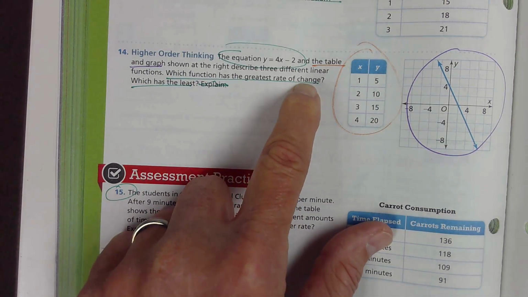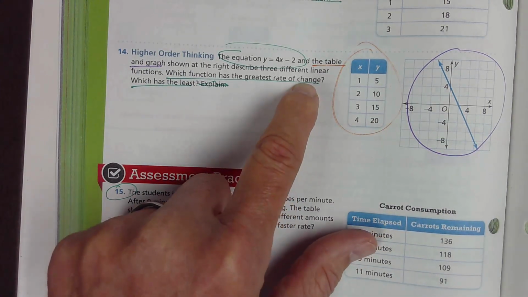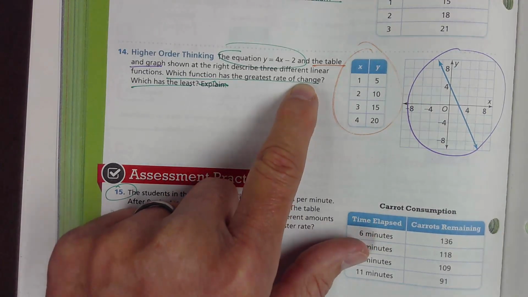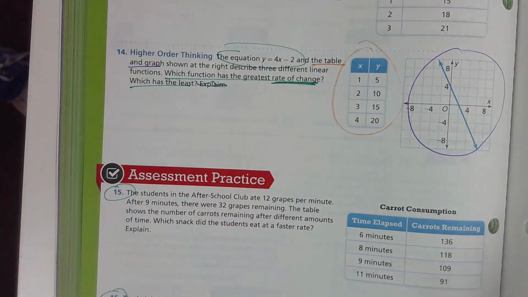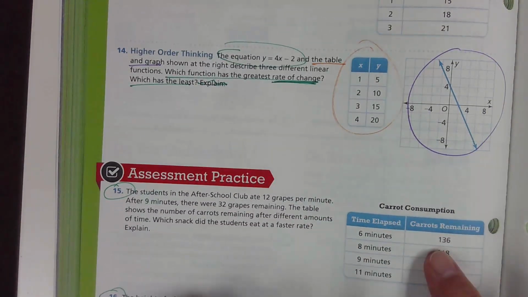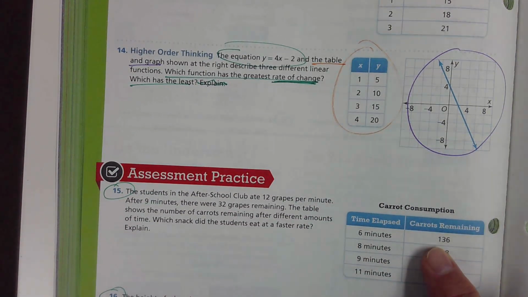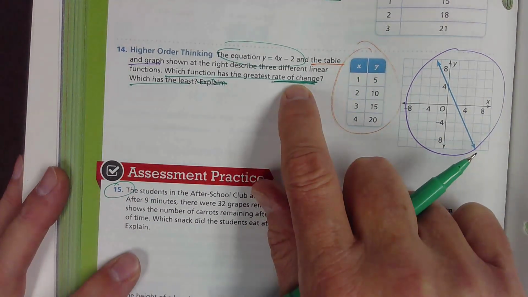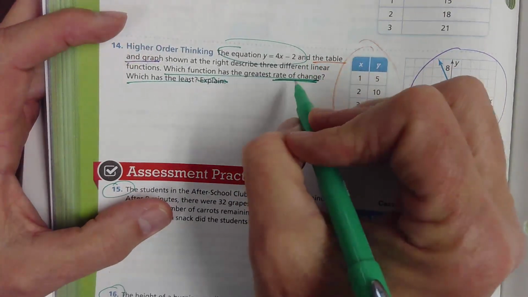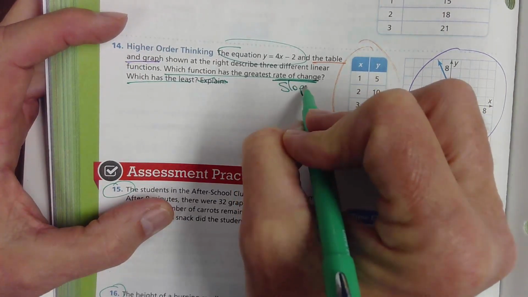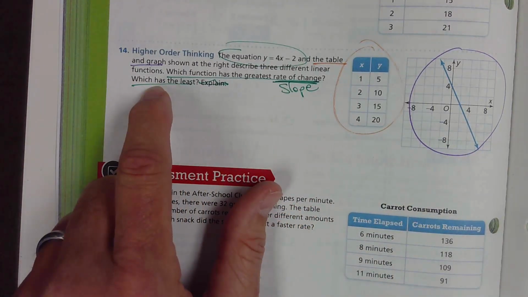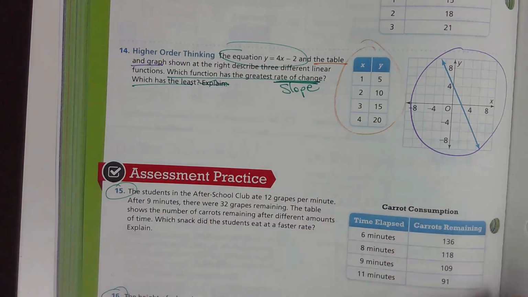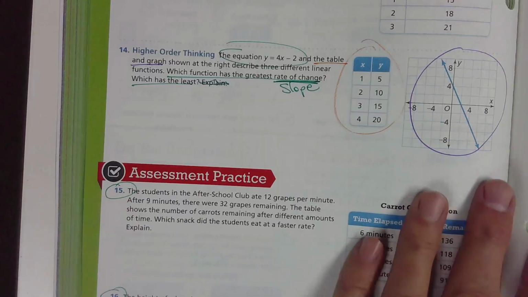Ms. Turner, what are they talking about when they say rate of change? What does that mean? What's another word? One word for the rate of change. Slope. Okay, that's what they're talking about. Slope. And then it says which one has the least. So you've got 3 to consider.